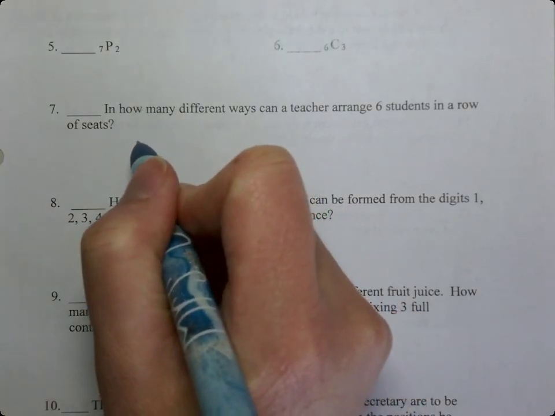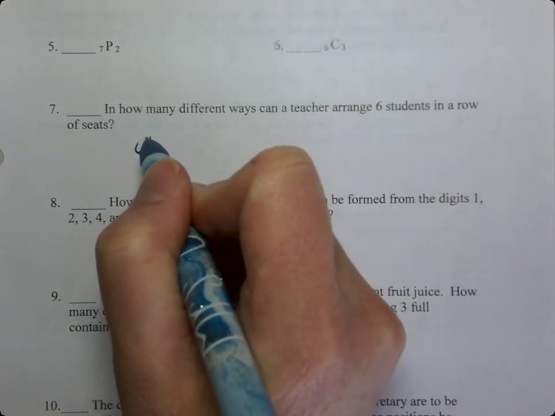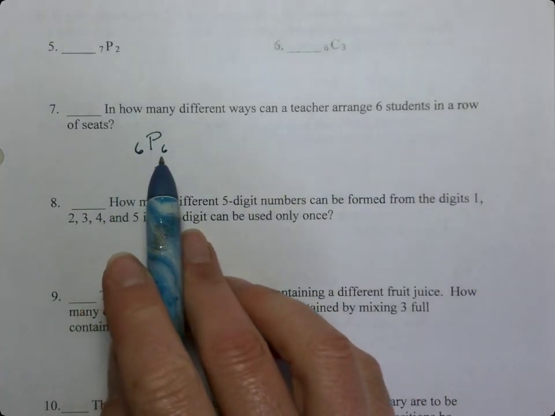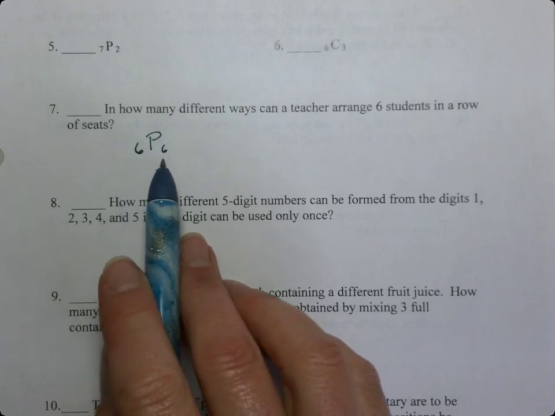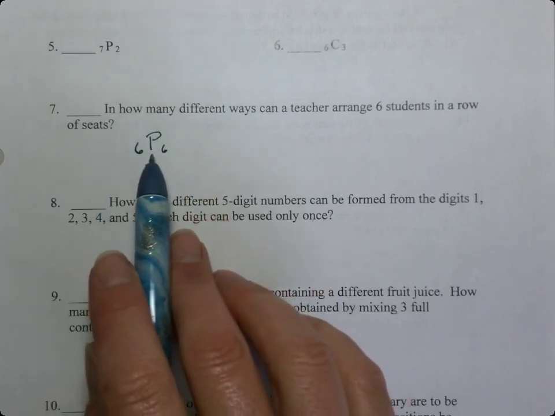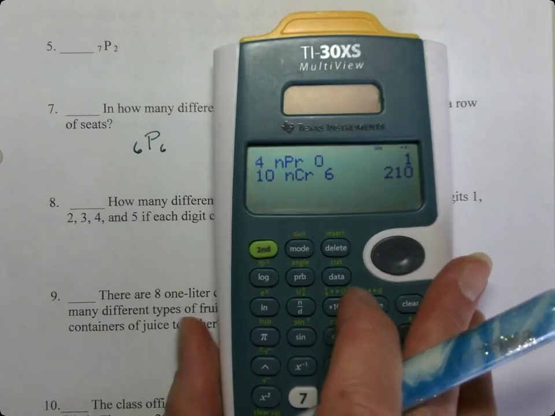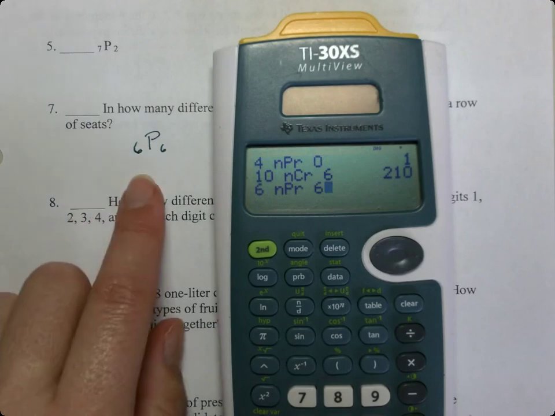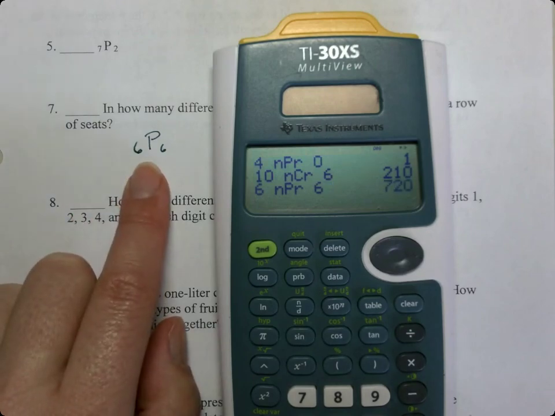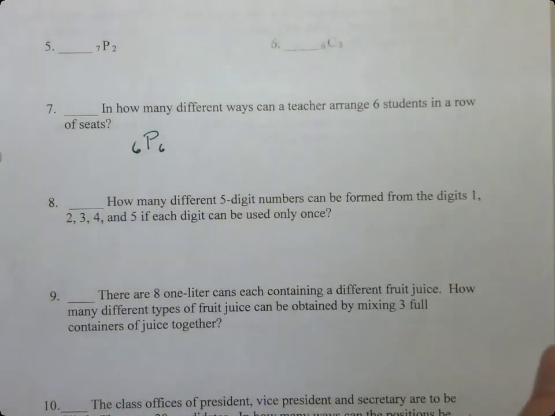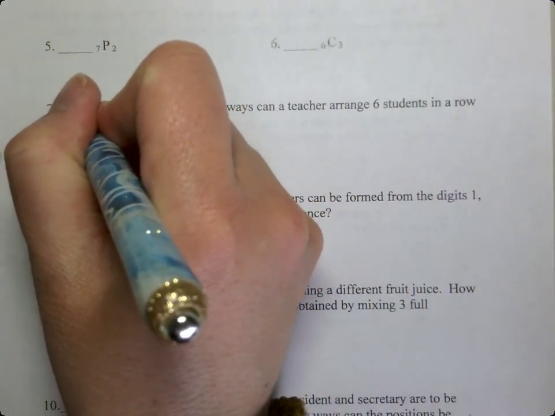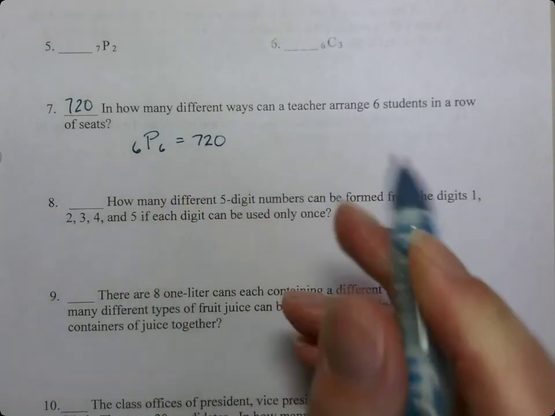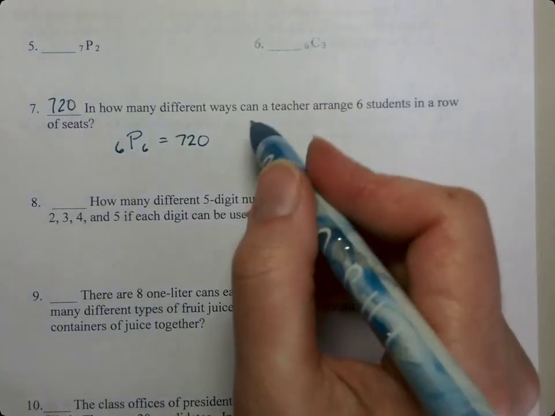Now, you have 6 students and you are organizing all 6 students. So this would be 6P6, which we didn't see before. We have 6 people, we're picking all 6, but we're arranging them. So I can do it this way, and I'm going to put in 6 permutation 6. So notice that I want you to write that down, and then my answer is 720. Now, if your answer doesn't fit in the blank, you can always write it and circle it. So 720 different arrangements.